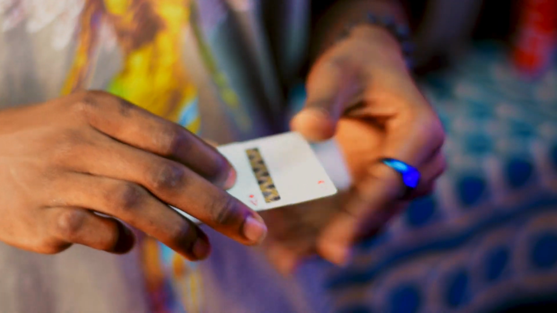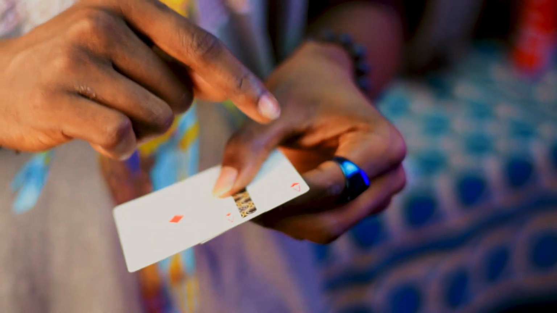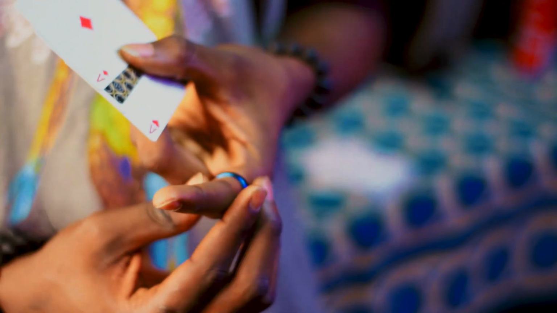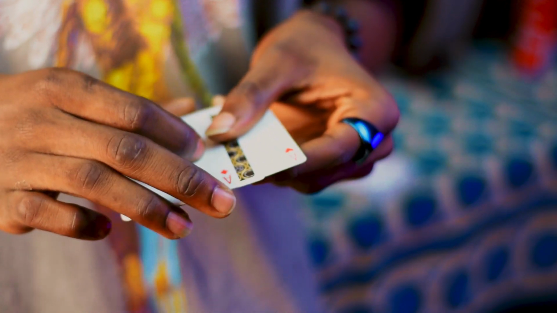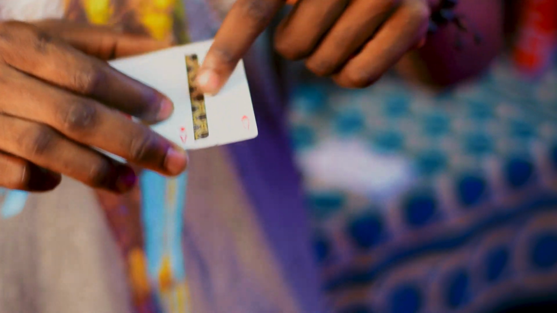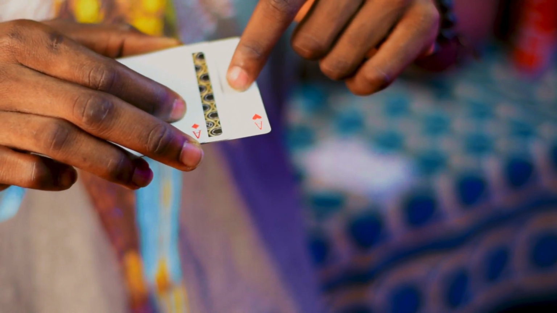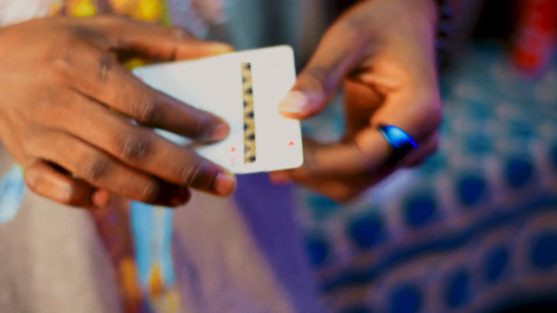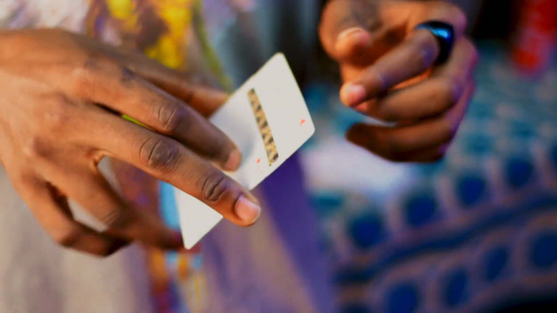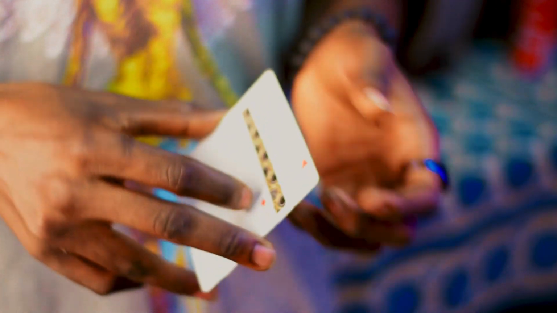What you're going to do is line up the ace, the double backer, and their selection like this. You're going to line it up making sure that the spacing between this is more than the spacing between these two. So there is a larger gap here. You understand why? Because you're going to be doing this and you don't want to make the vanish seem obvious.